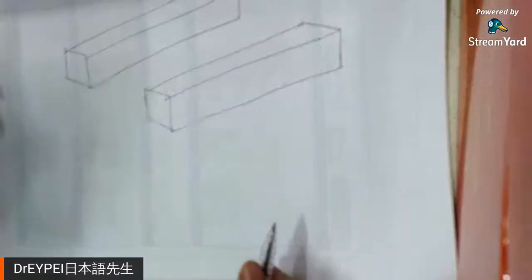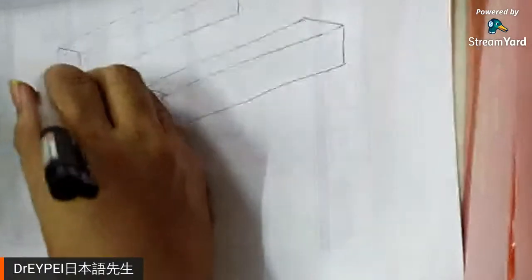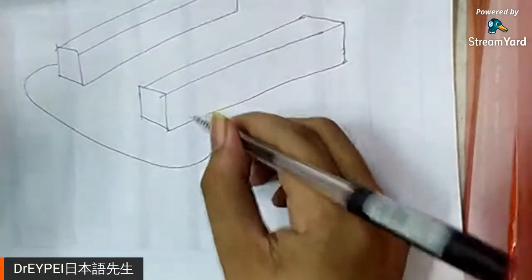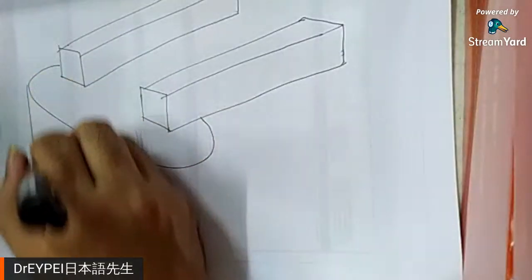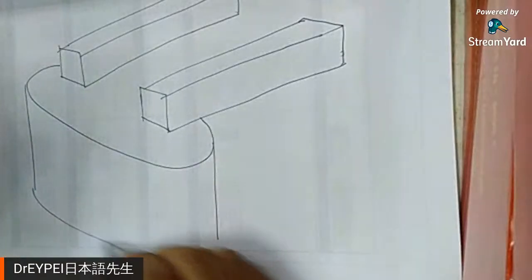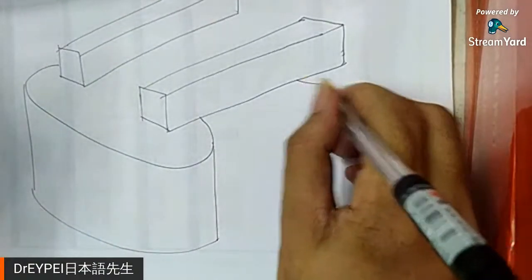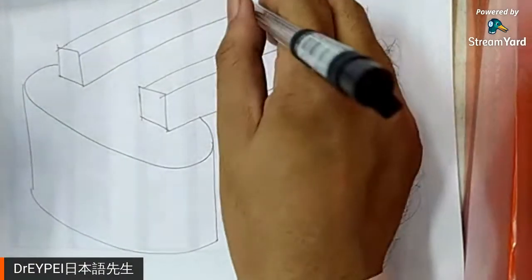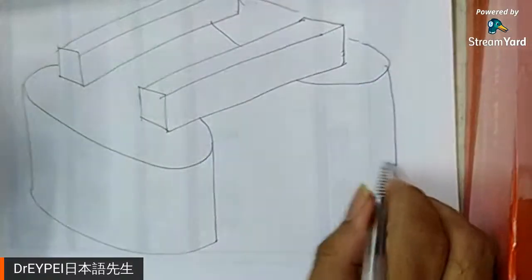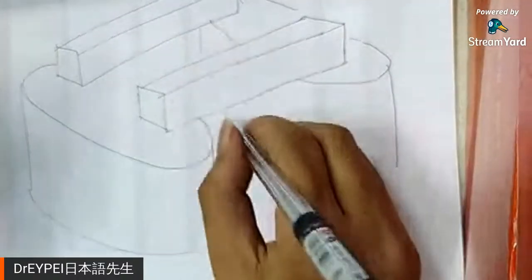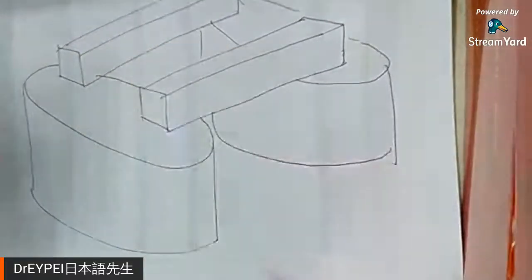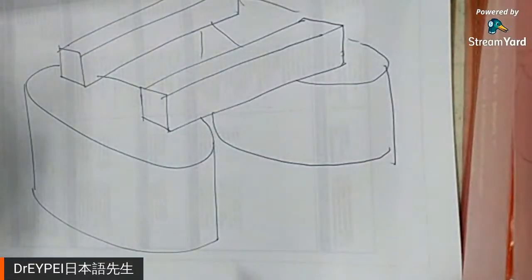Okay, wooden bridge. That bridge is supported by concrete columns. With concrete columns.